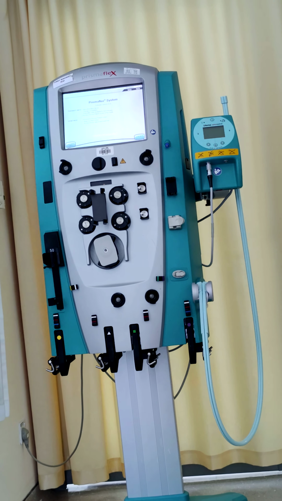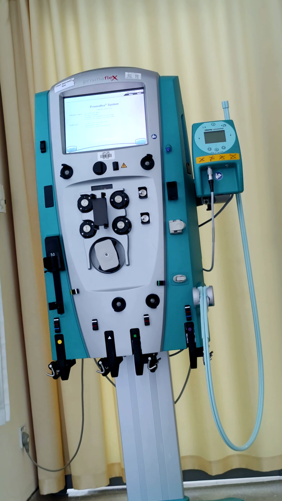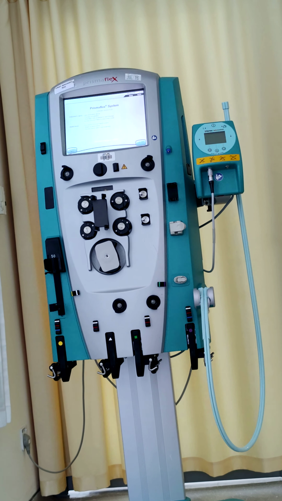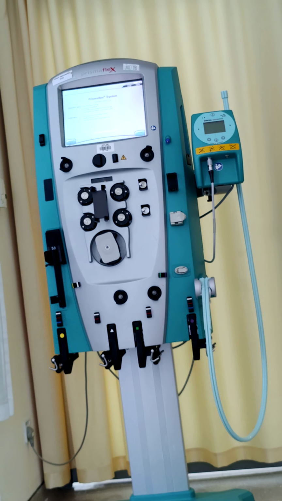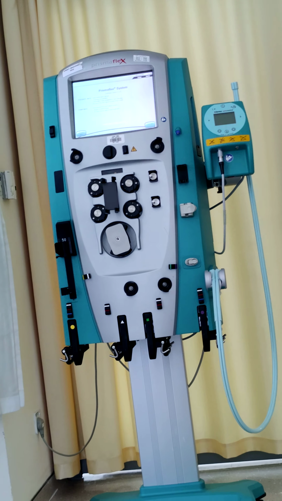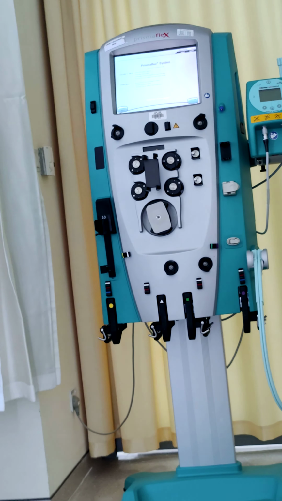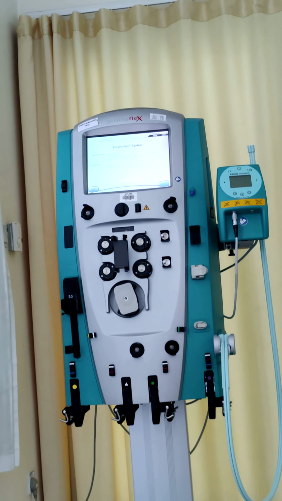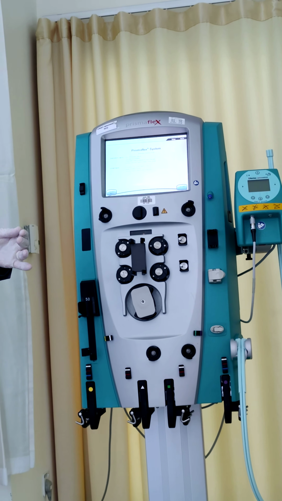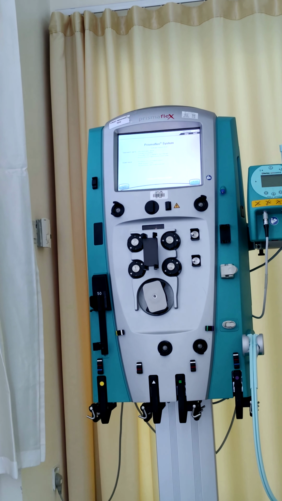For how long can this therapy be kept, how many hours? It's between 2 and 4 hours, depending mainly on the body weight of the patient. If you have a small adult, 2 hours or 2.5 could be enough.